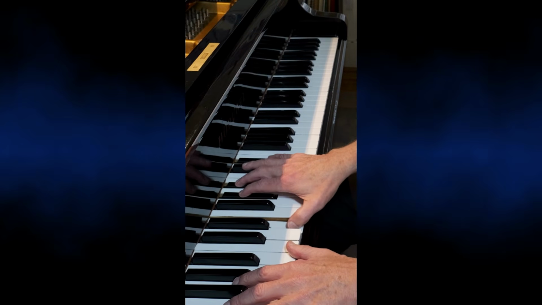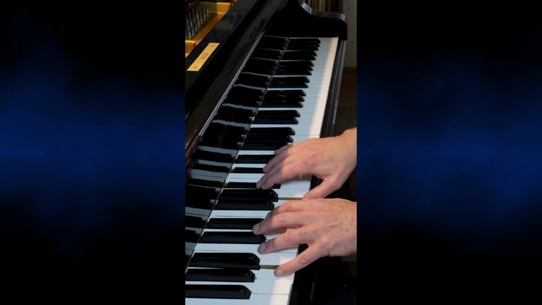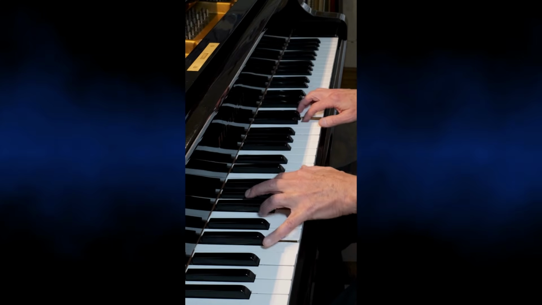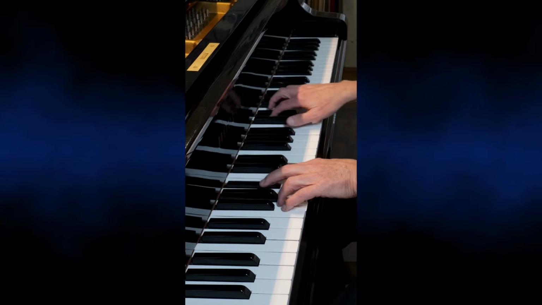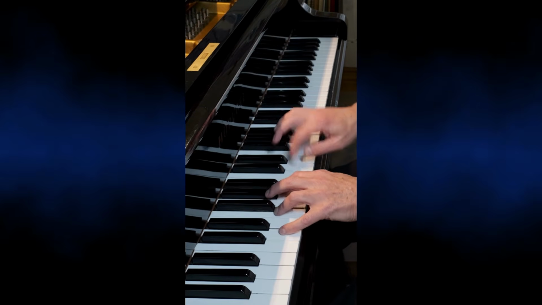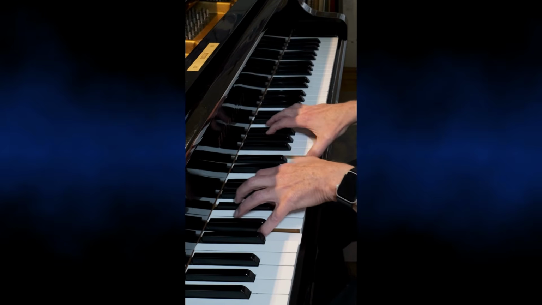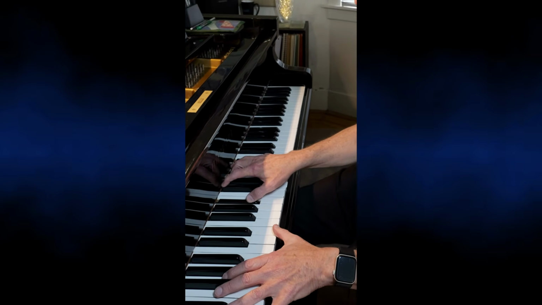And then back to the D minor world. In a Sentimental Mood, a fundamental jazz chord progression.